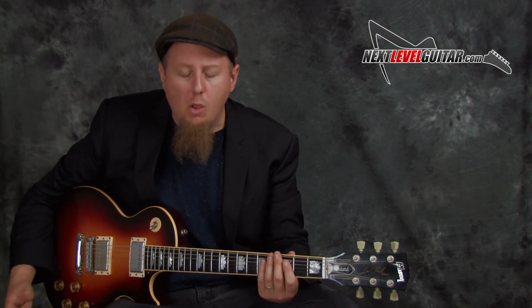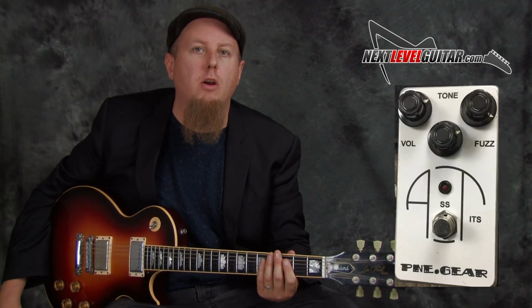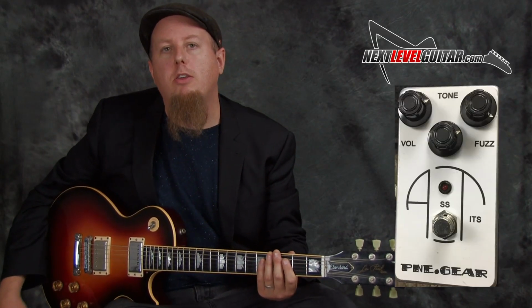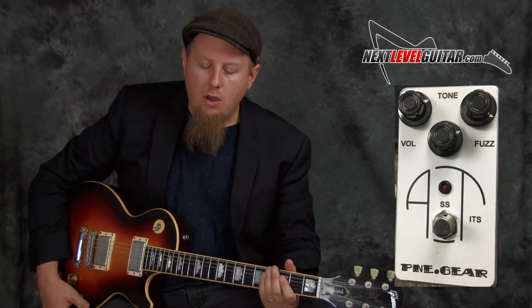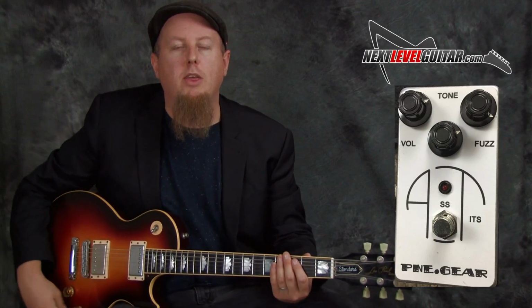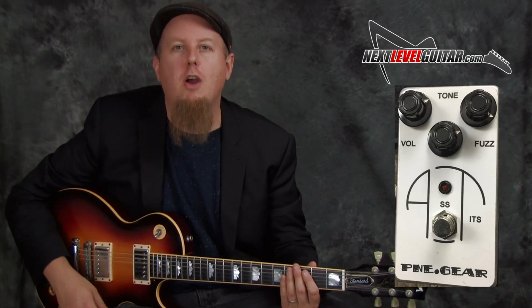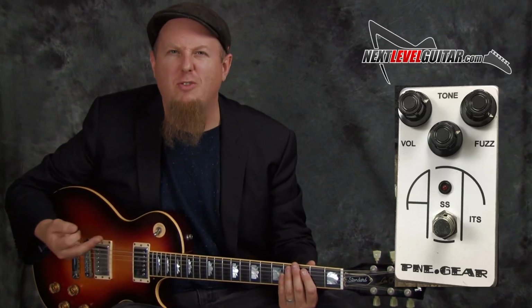First up, we have an Astro Fuzz clone, and this is going to be a little more of a traditional 60s style fuzz. And what we're looking for when we're using this type of fuzz, I think, is a really buzzy, fizzy, fuzzy kind of tone, right? Like, how do you describe fuzz? The name says it all. It's fuzzy, right?